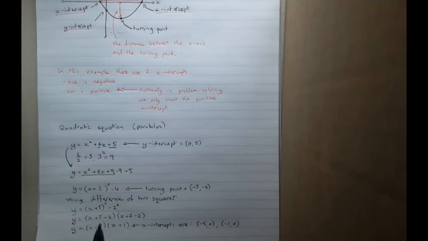So that's how we do completing the square to get to here. So completing the square gives us the turning point, and then we use difference of two squares to fully factorize it to get x-intercepts. I just want to point out here, once we've completed the square, if the sign between my two terms is a plus sign, I cannot factorize it any further.